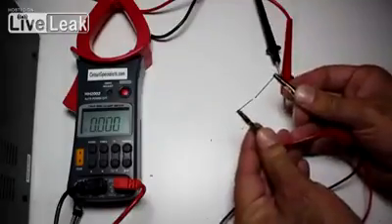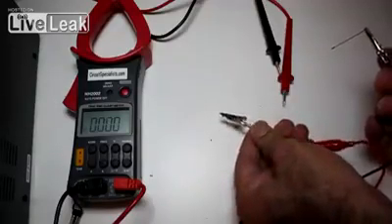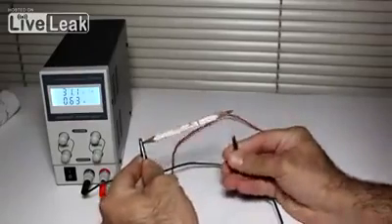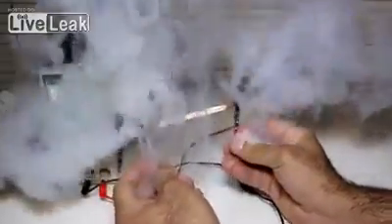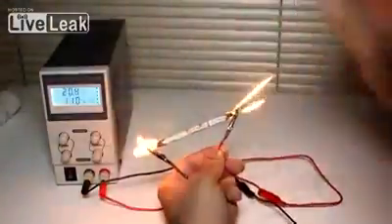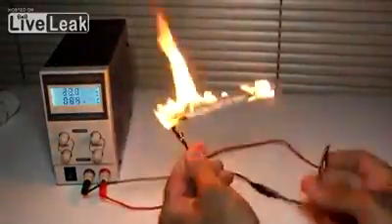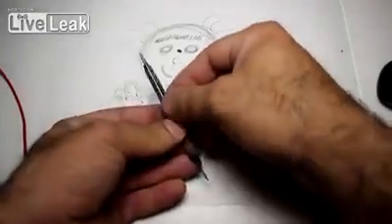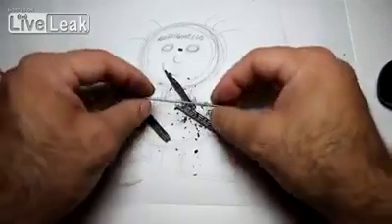Let's try 30 volt 10 amp. Just melted my alligator clip. Now let's kick it up a notch. I'm gonna run 10 amps through a regular pencil's graphite. Wow, this is getting, oh my god! Whoa. Well, see, the graphite gets super hot and burns the wood around it, but it doesn't burn. That's why it's good for high temperature applications.